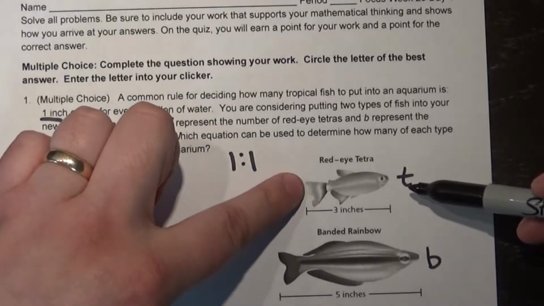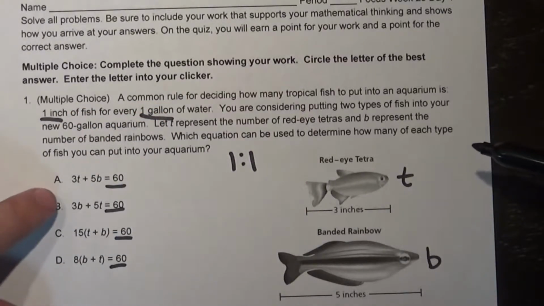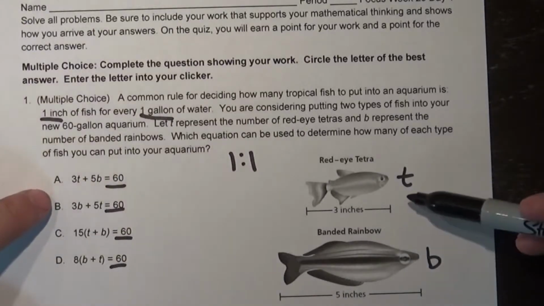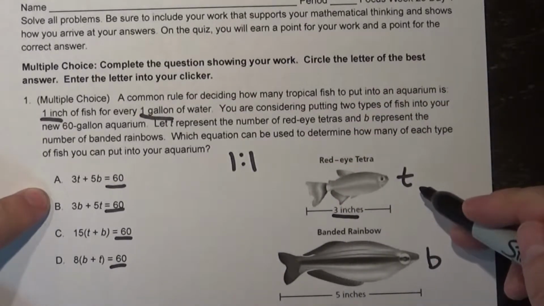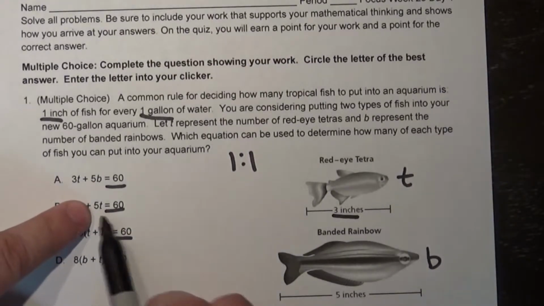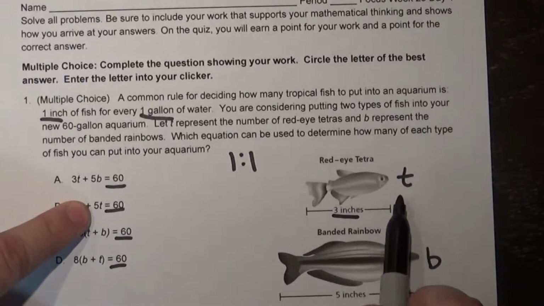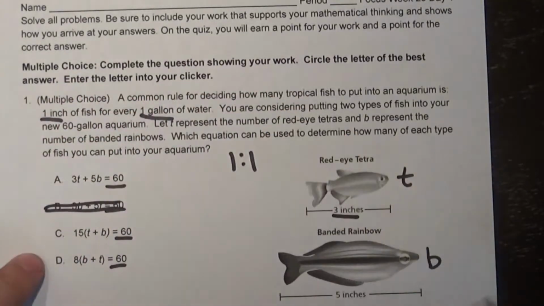The red-eye tetra is 3 inches long. So think about what that would mean. Am I going to take my number of tetra inches here and multiply it by 3 because I have 3 inches of tetra? Think about that for a moment. Would I take 5 and multiply it by T? That one doesn't seem to even make sense right off the bat. So letter B, I can kind of cross off.